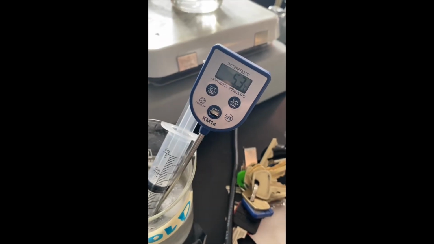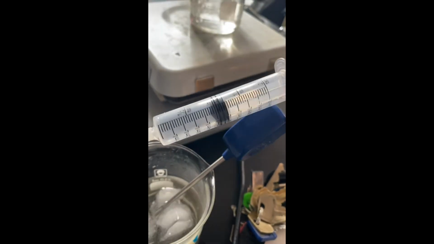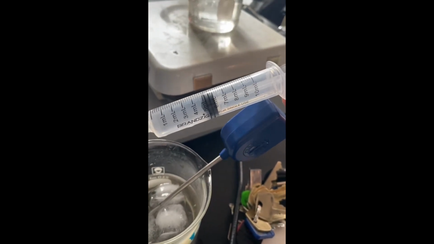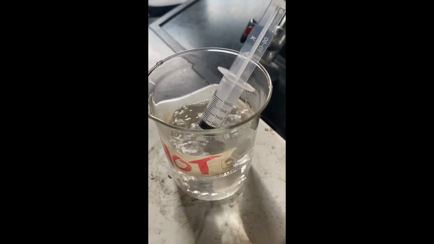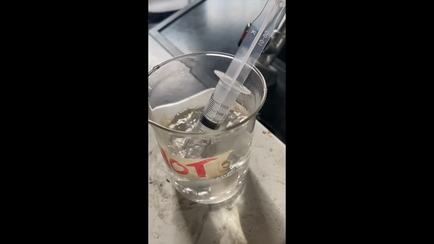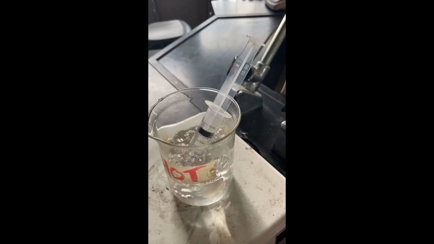Okay, so right now our temperature is about 5.3 degrees Celsius, and the volume of the air in our tube is about 5 milliliters. Once you have that data recorded, you're going to take this, put it into the hot water for about 30 seconds. You can see the plunger rising, making there be more volume in the syringe.